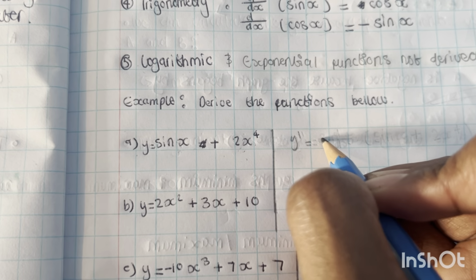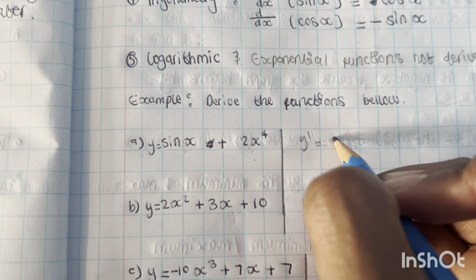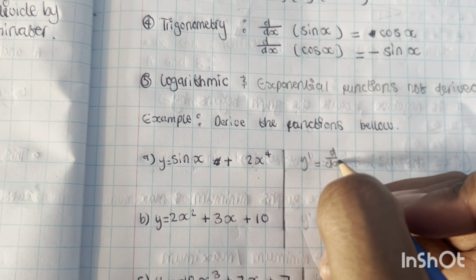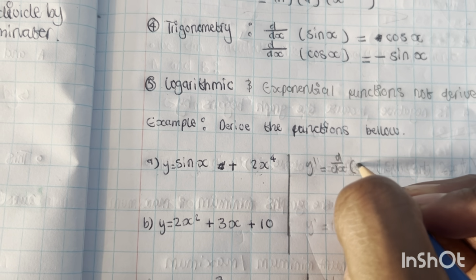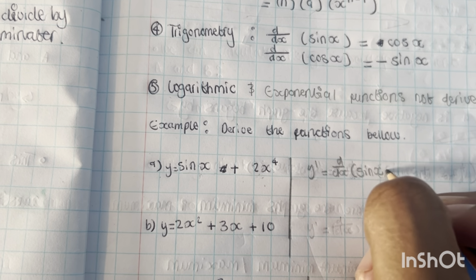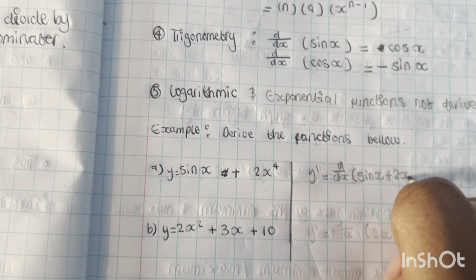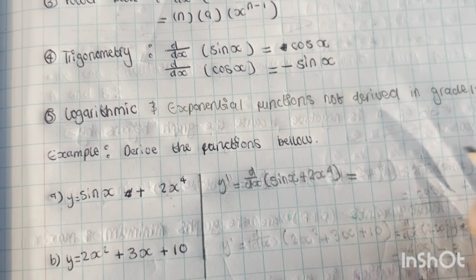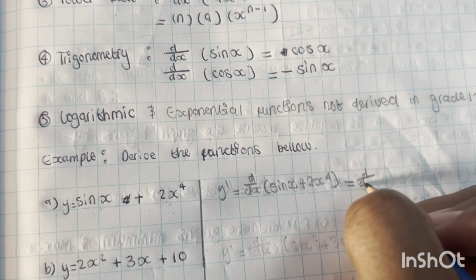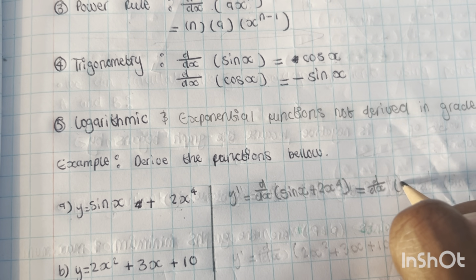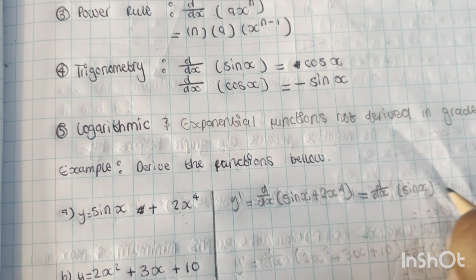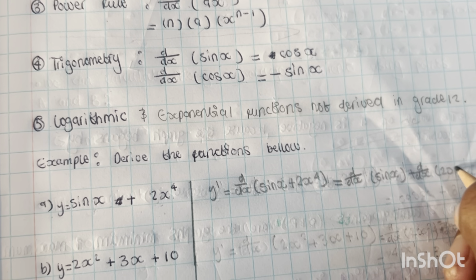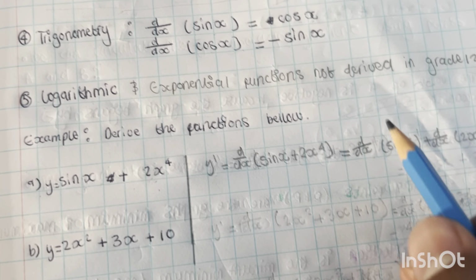Okay, so the first thing we can see here is sine. We first derive everything, so we're saying the derivative with respect to x of sine x plus 2x to the power 4. We use which rule? The sum rule, because we're adding. So the sum rule tells us what? The derivative with respect to x of sine x plus the derivative with respect to x of 2x^4. You're allowed to separate them like this.